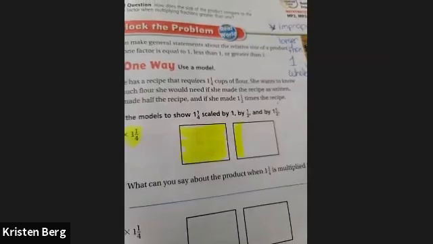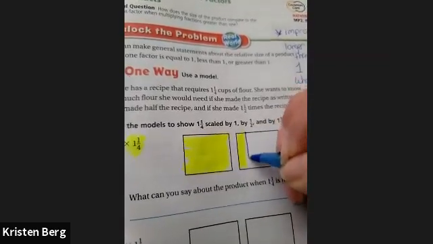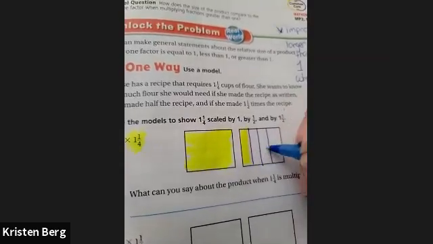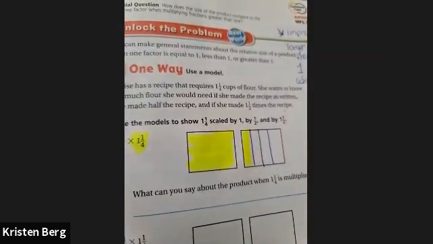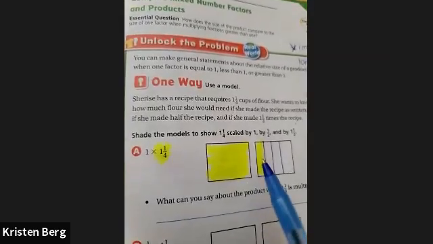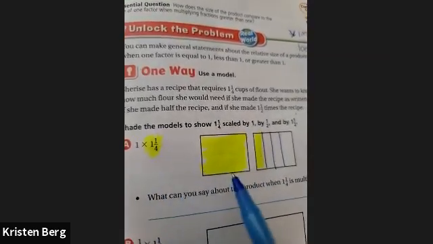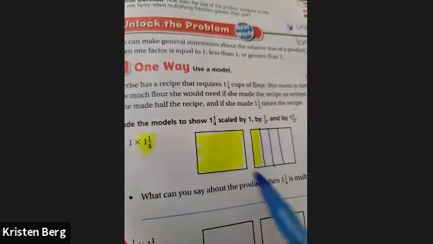And then I'm going to put this as 1 out of 4. So this is 1 1/4 that I just shaded. Now they said times it by 1. Well, if I times it by 1, it's itself.